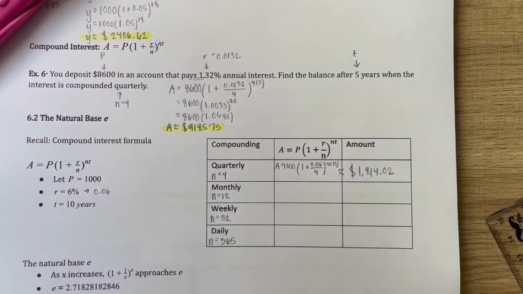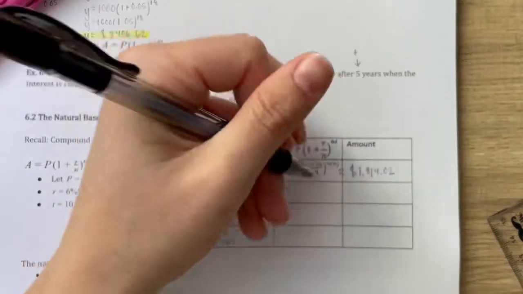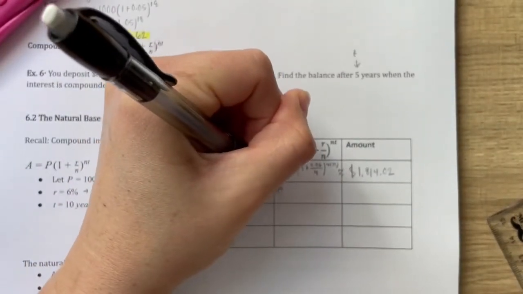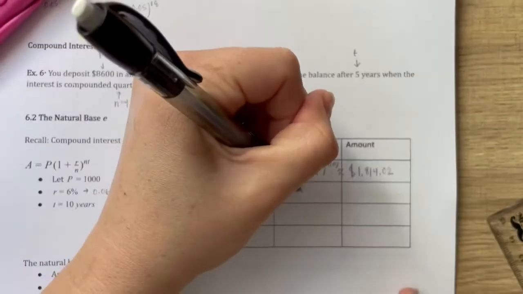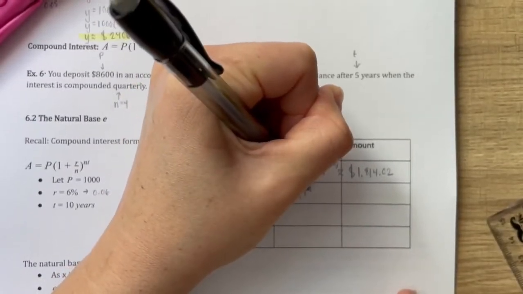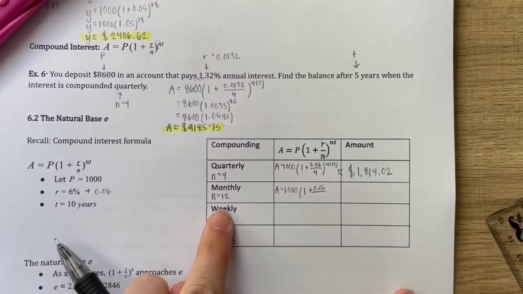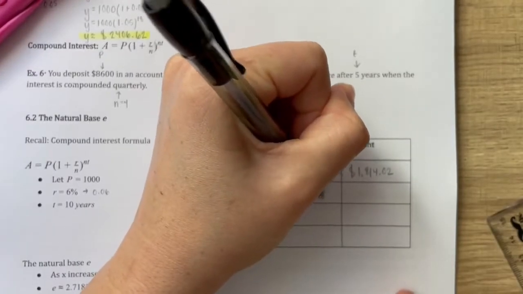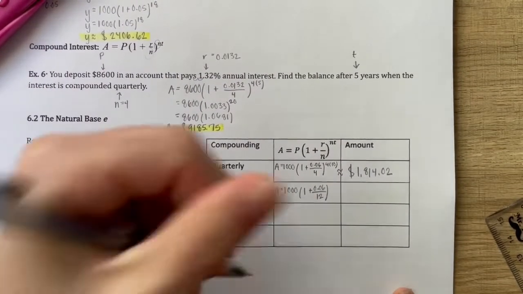And then we'll do the same thing now for when it compounds monthly. So A equals 1,000 again. The P is the same. The amount we start with is the same. And then times 1 plus R over N. So R was 0.06 over, in this case, N is 12. And then raised to the N times T. So 12 times 10.